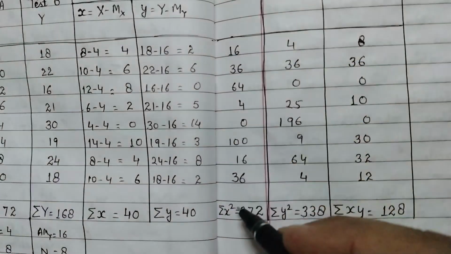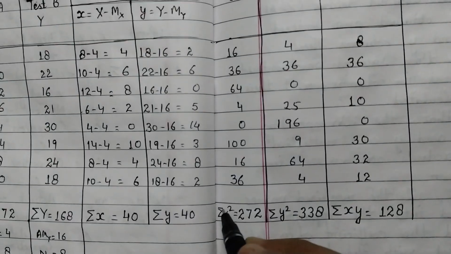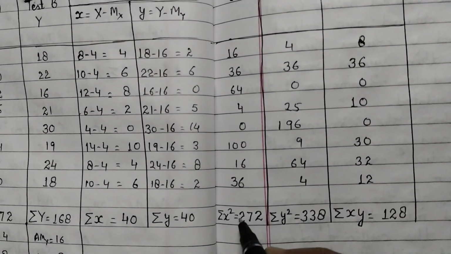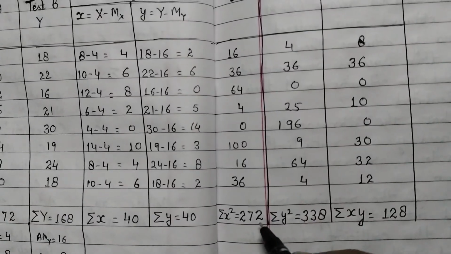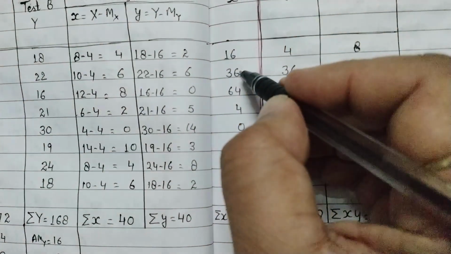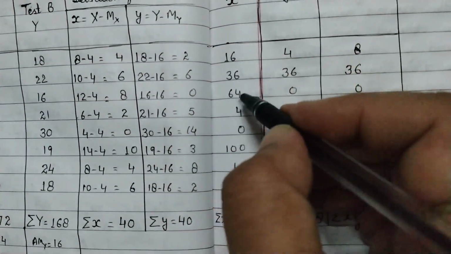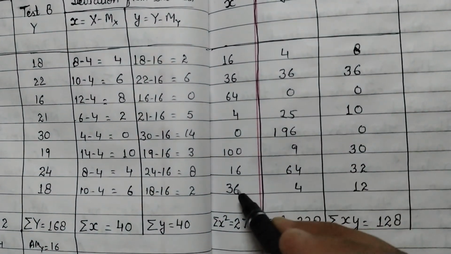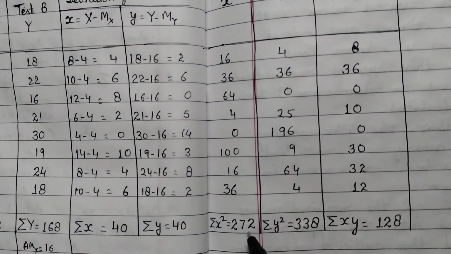So sum up all these values, we have summation x square. So summation x square is found to be 272. 16 plus 36 plus 64 plus 64 plus 4 plus 100 plus 16 plus 36 is found to be 272.